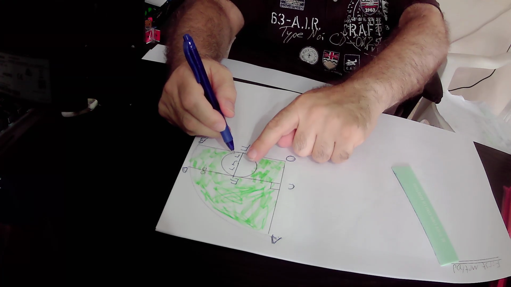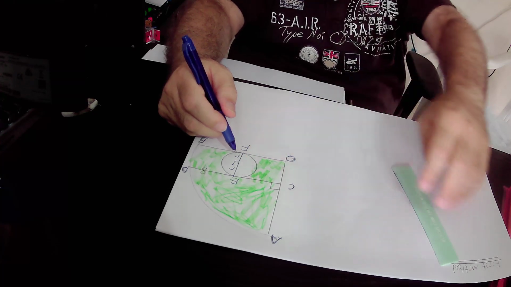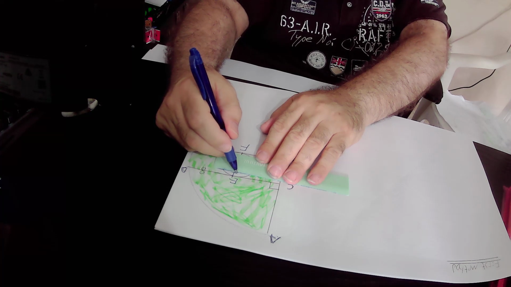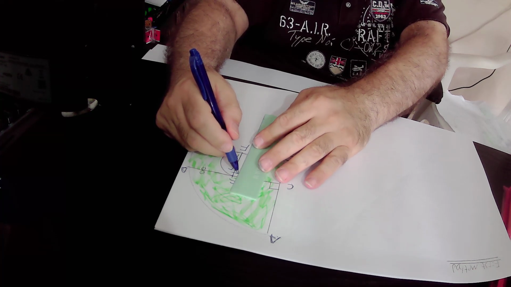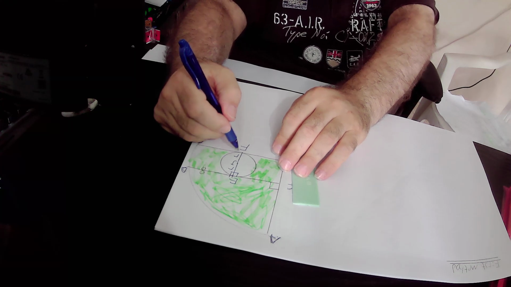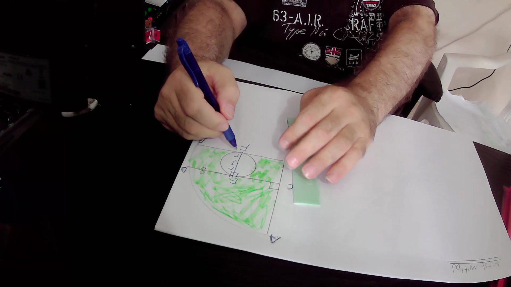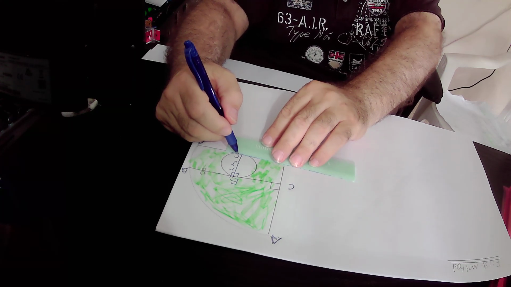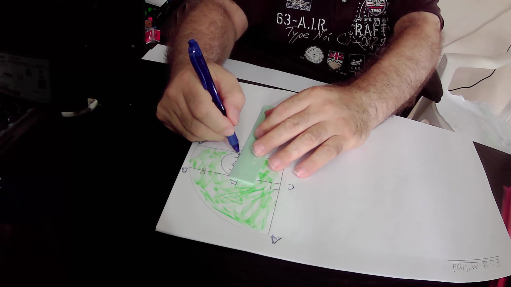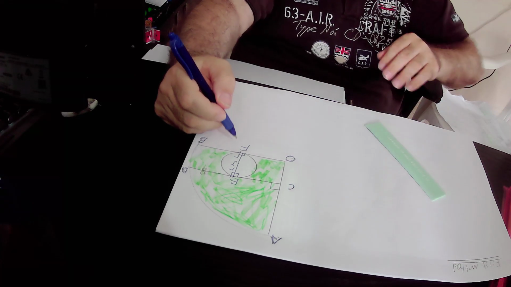So here we have the radius JE that is drawn to the point of tangency, therefore according to rule number 1, this angle will be equal to 90 degrees and this angle will also be equal to 90 degrees. Likewise, we have the radius JF that is drawn to the point of tangency, therefore according to rule number 1, this angle is equal to 90 degrees and this angle will also be equal to 90 degrees.